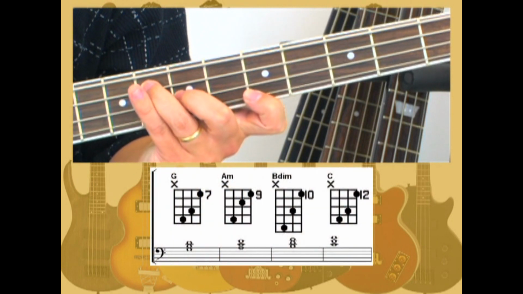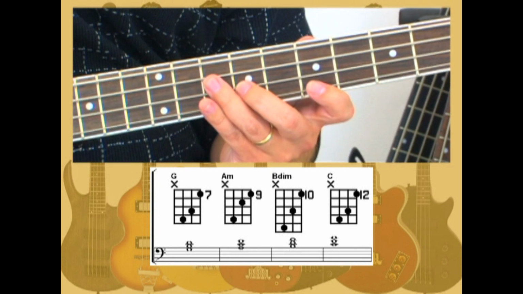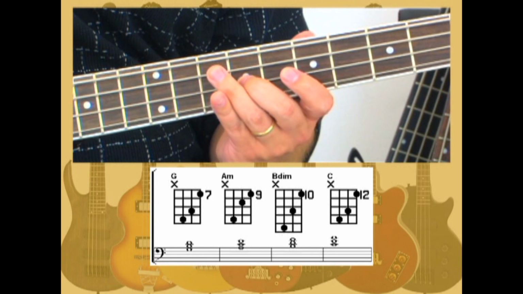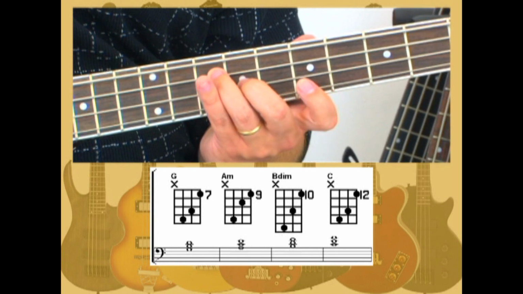The fifth note in the key of C is G, and when we apply the 1-3-5 formula, we have G, B, D. G is a major chord because B is a major third above G.